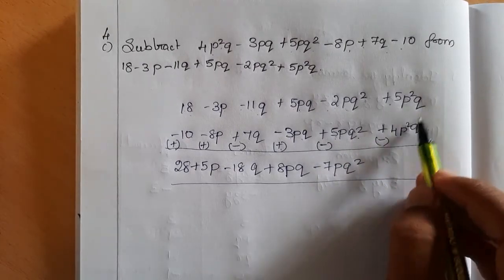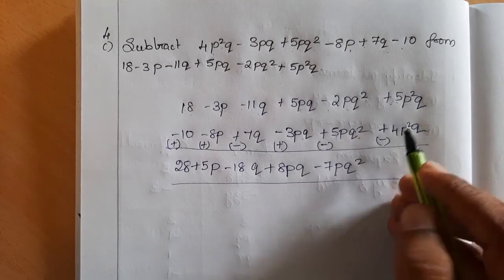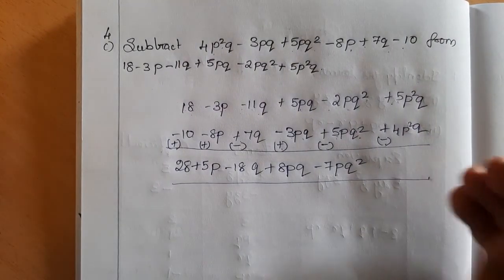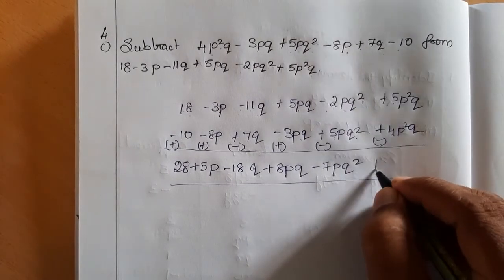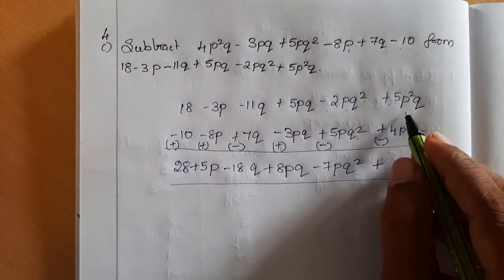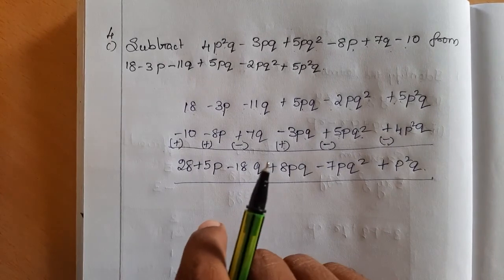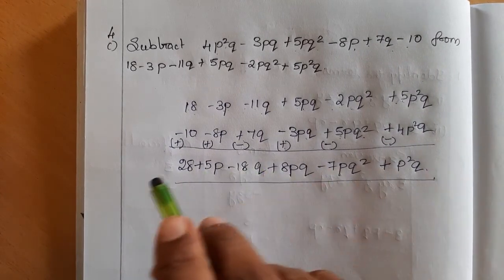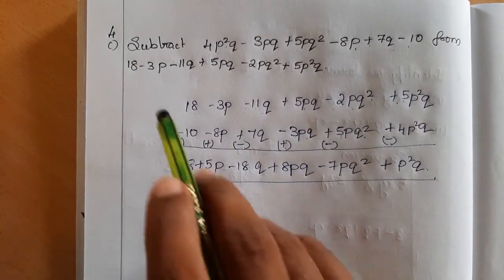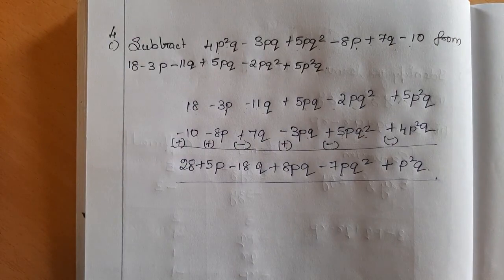So you don't have to worry about the variables since we have written the like terms. So just concentrate on the numbers. So 5 minus 4 is 1, but the 1 we will not write before the variable. Just we write that positive or negative. It's a positive, since the 5 is greater, so plus p square q. So this is the required answer. We are changing the sign of the second expression since it is a subtraction. If it is addition, directly we can add. Thank you.